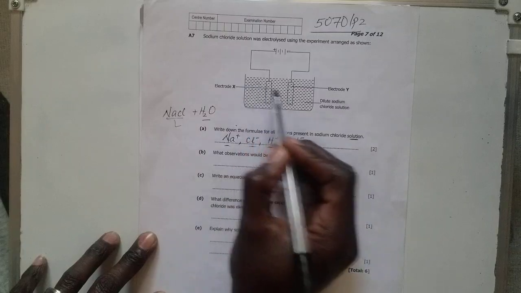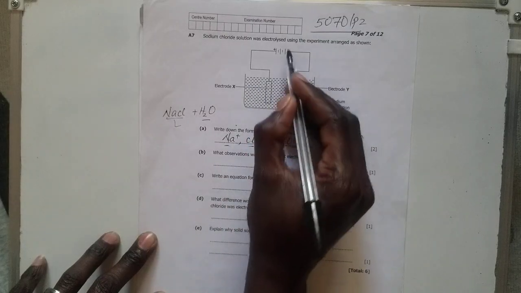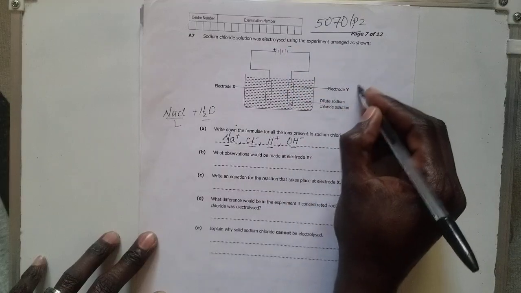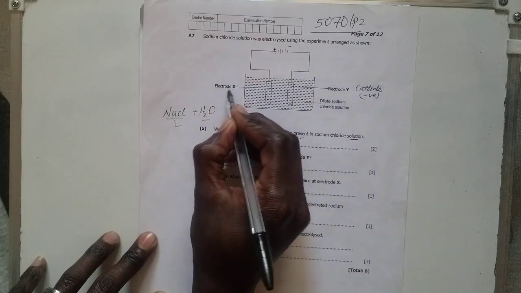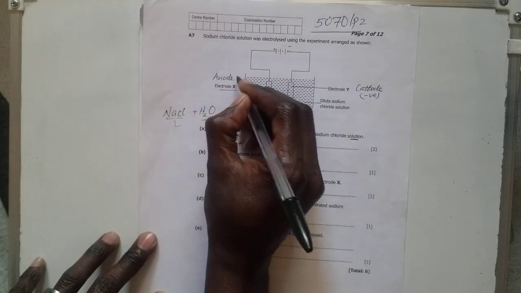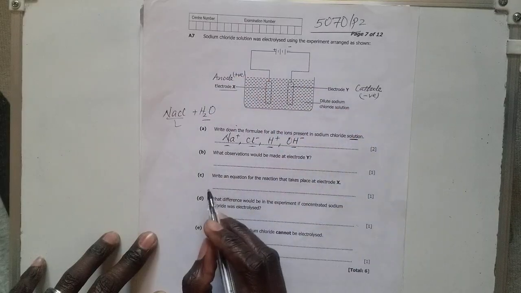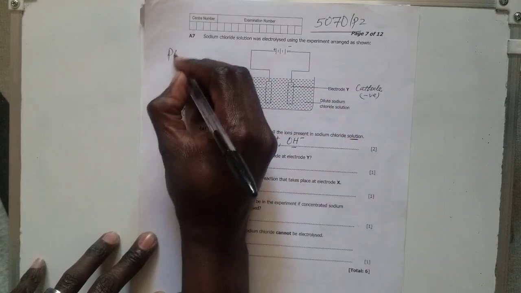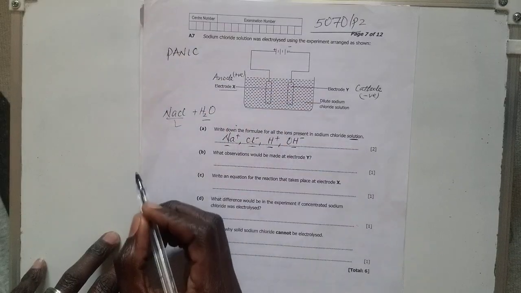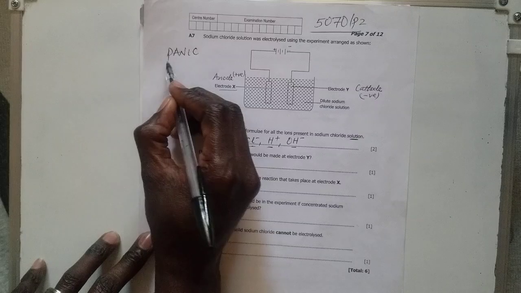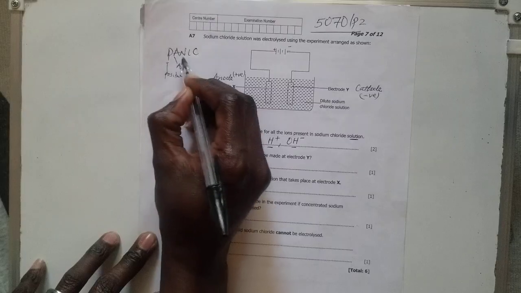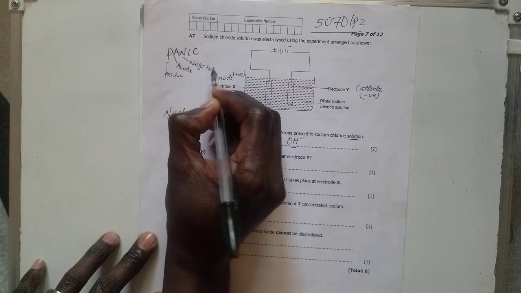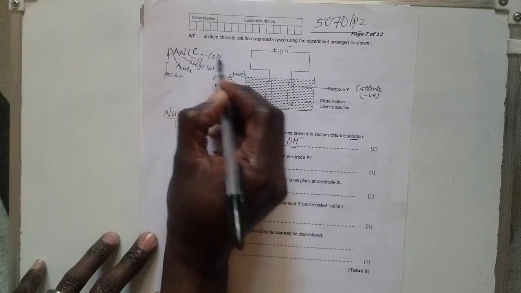at electrode Y? Remember, electrode Y is connected to the negative terminal of the battery. Therefore, this is what we call the cathode. So the cathode is negative, and electrode X, because it's connected to the positive terminal, is what we call the anode. You need to remember that the anode is positive. If you are struggling to remember that, remember the mnemonic PANIC, do not panic. That indicates that positive is the anode, and negative is the cathode.